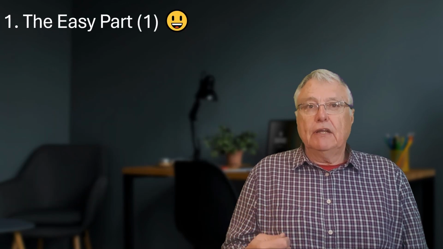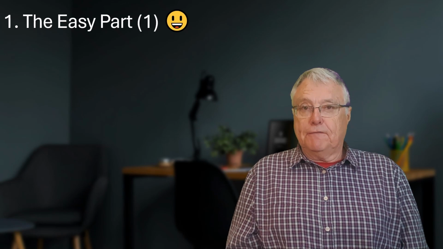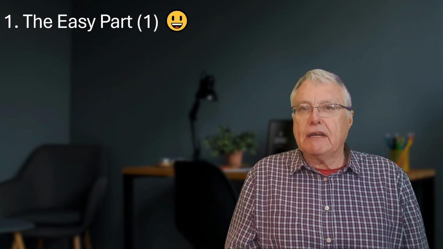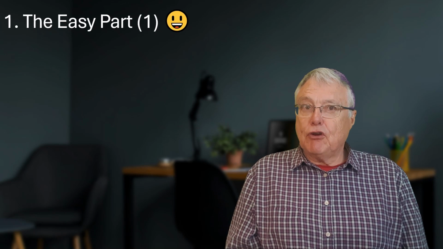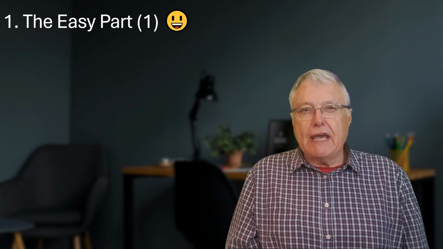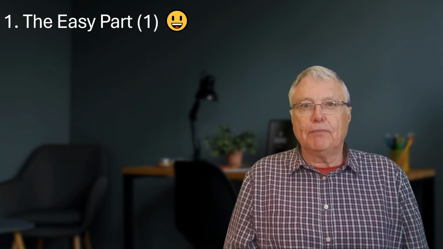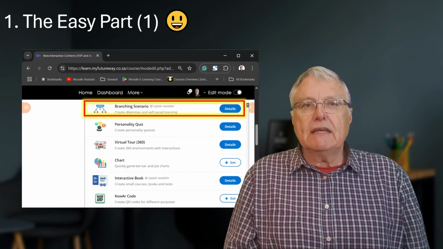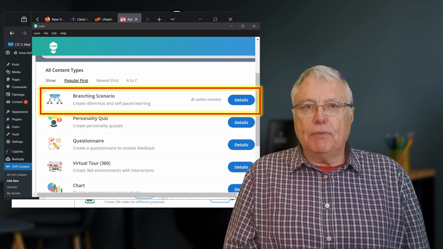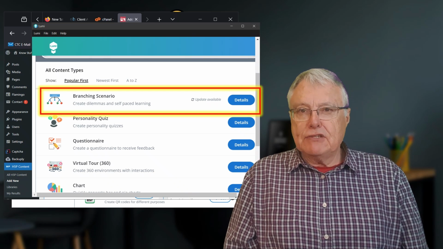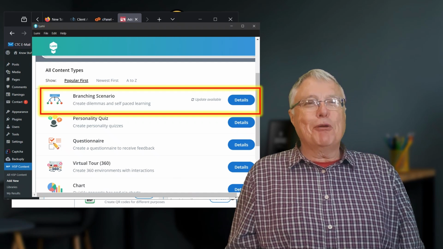First, the easy part. There are 4 things you must know to get started. First, you need a place to create your H5P branching scenarios. Have you got your own site? Make sure the H5P plugin is installed and switched on. This is my Moodle site, my WordPress site, and my Lumi desktop editor, all loaded with H5P and ready to go. No site? No problem.